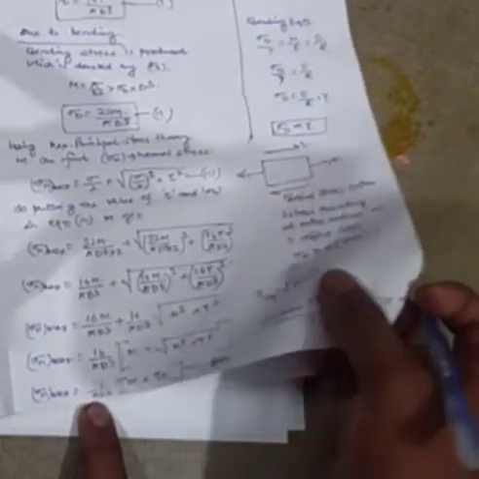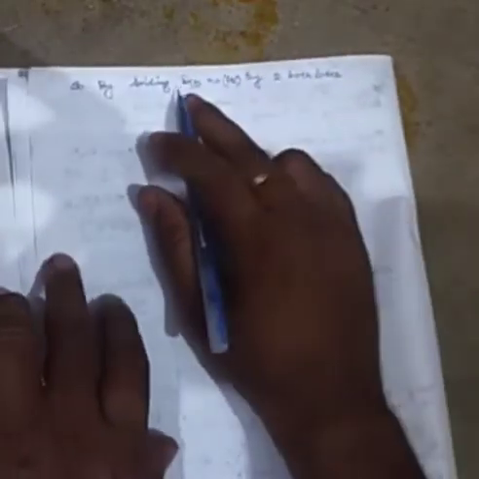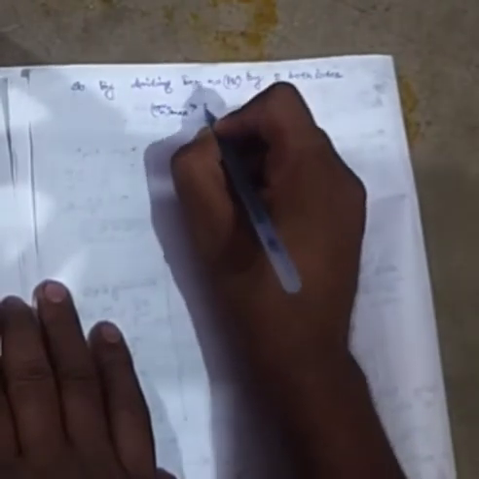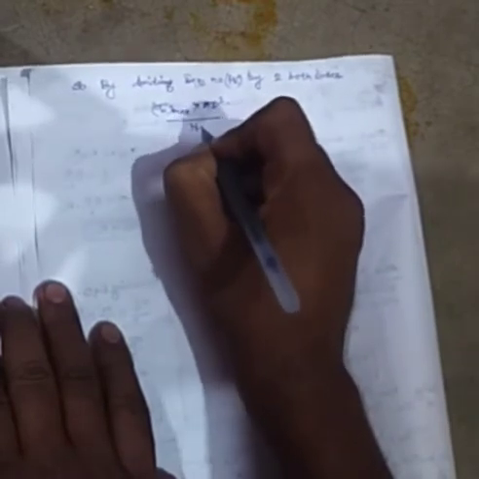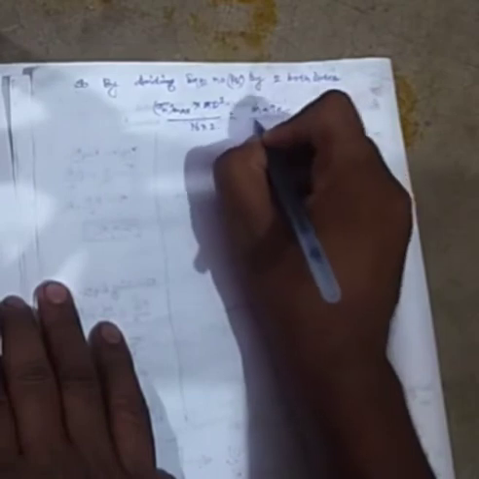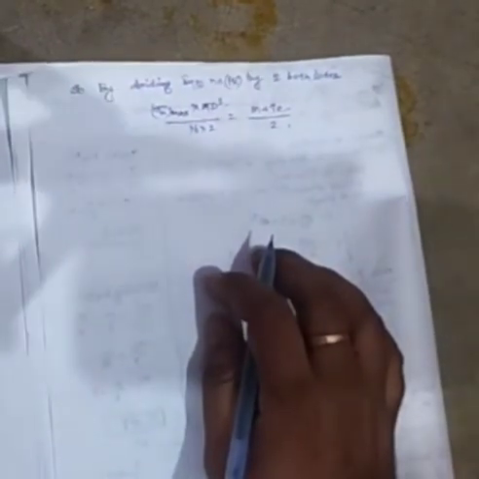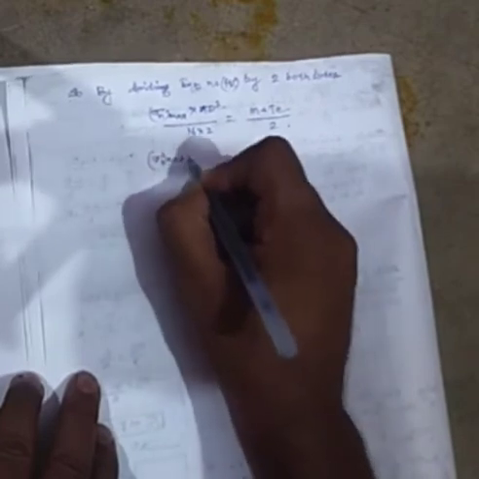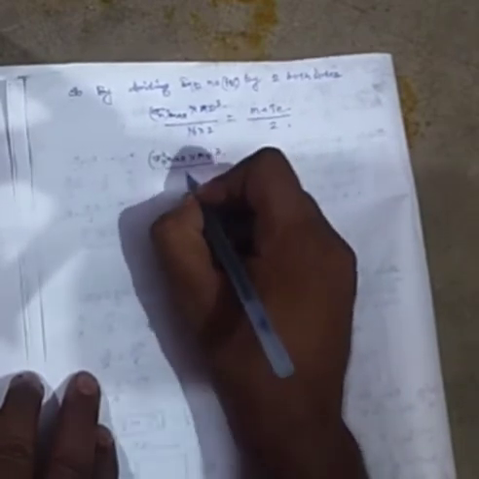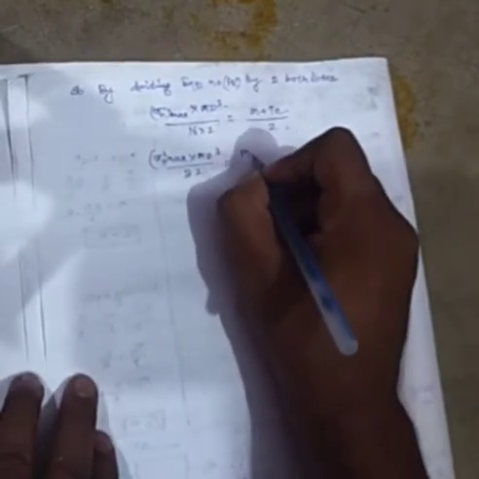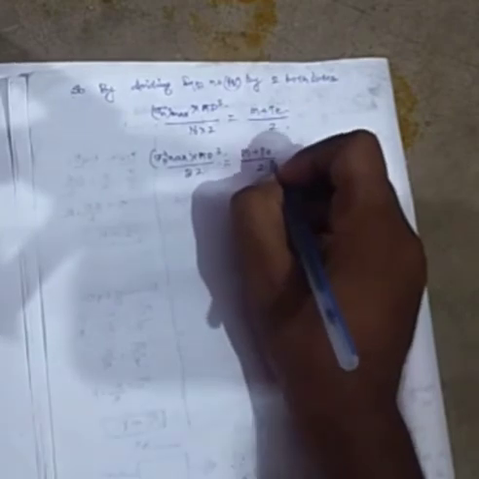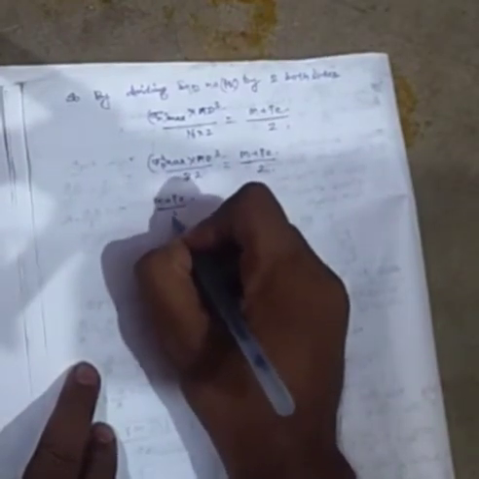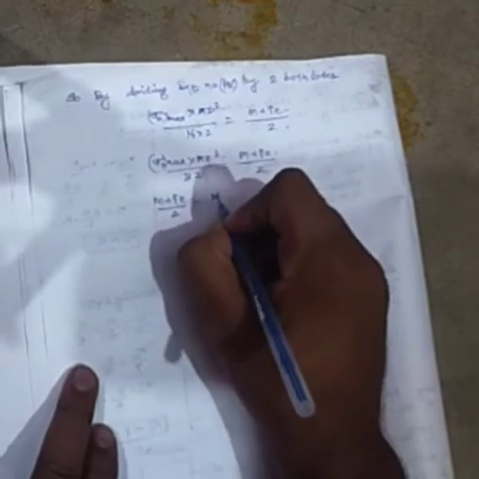So, by dividing equation number 4 on both sides by 2, what do we get? We get sigma n max into pi d cube by 32 is equal to M plus Te upon 2. This thing we are getting, and this is nothing but the M equivalent. This M plus Te by 2 is nothing but M equivalent.